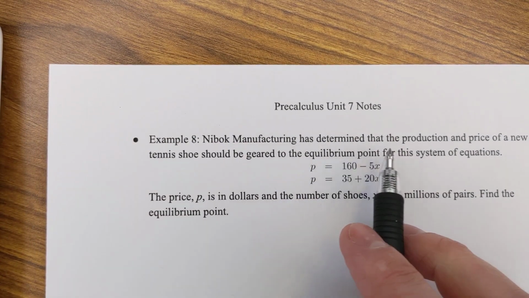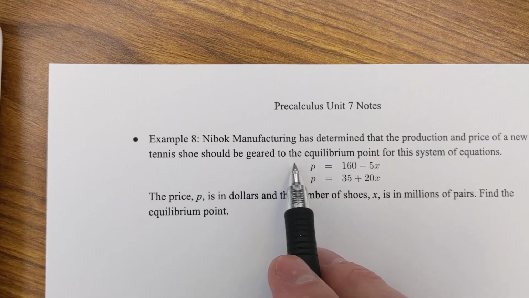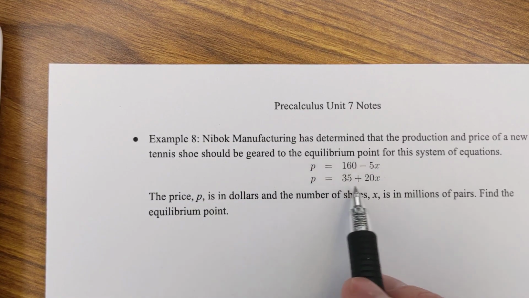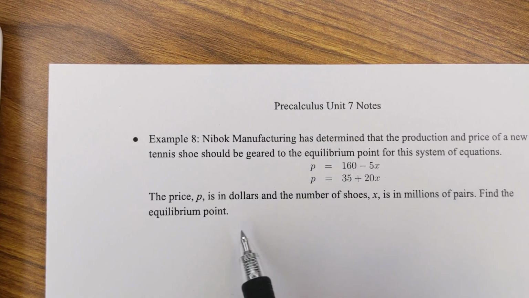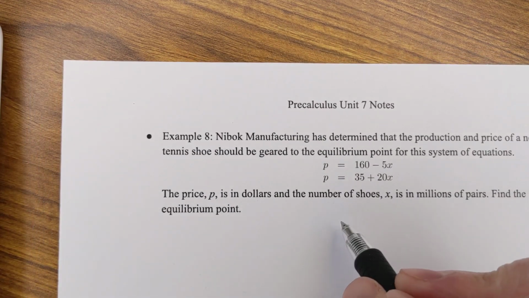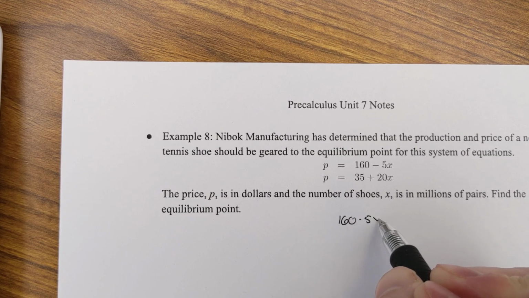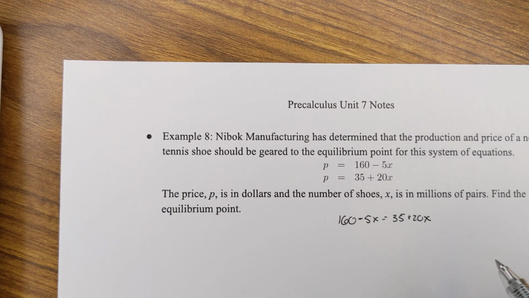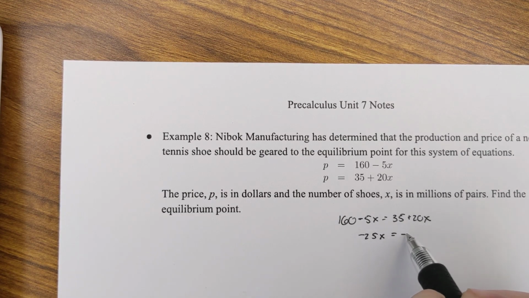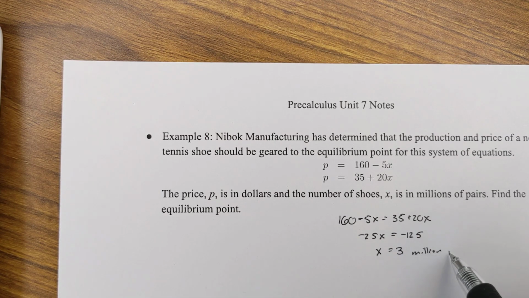Okay, example 8. Nybach Manufacturing has determined the production and price of a new tennis shoe should be geared towards the equilibrium point for this system of equations. The price P is in dollars, the number of shoes, X, is in millions of pairs. Find the equilibrium point. So just where are they equal? So 160 minus 5X equals 35 plus 20X. So negative 25X equals negative 125. X is 5, so 5 million pairs.